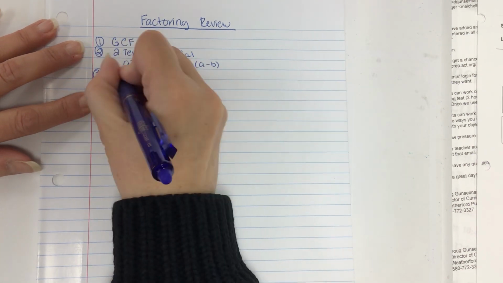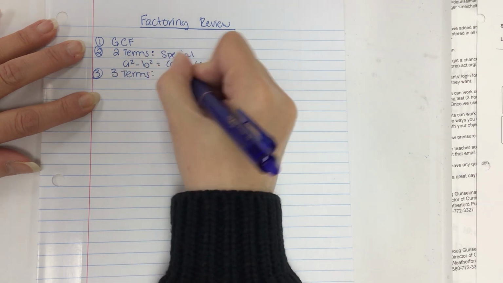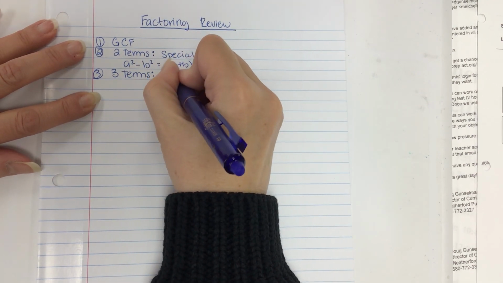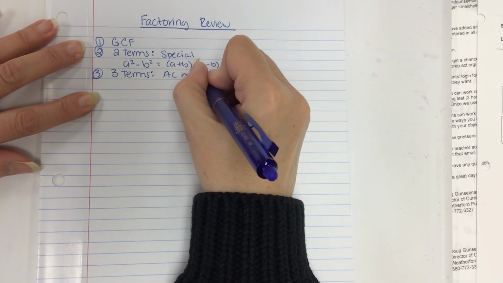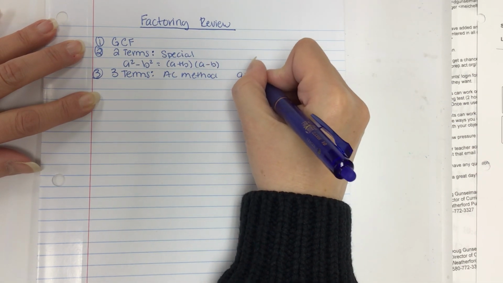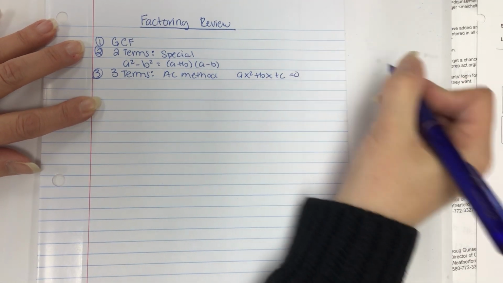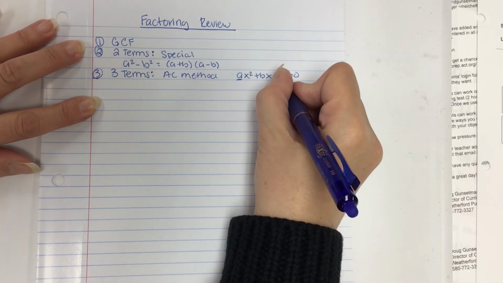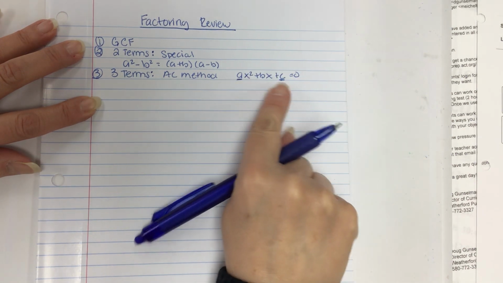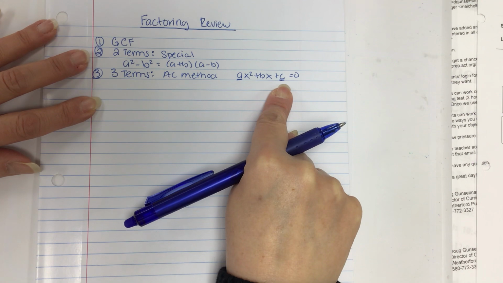Okay, if there are three terms, what do we do? Yes, you do the AC method. And this is based on AX squared plus BX plus C equals 0, correct? And so AC method means we multiply the first times the last and find the factors of those. Do you agree?